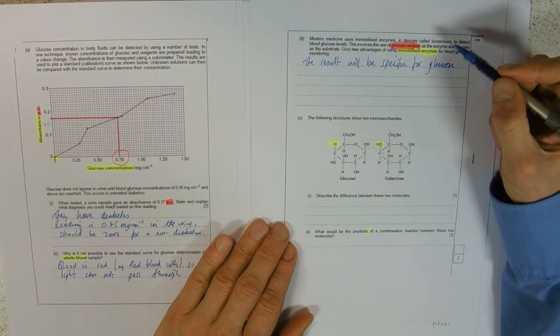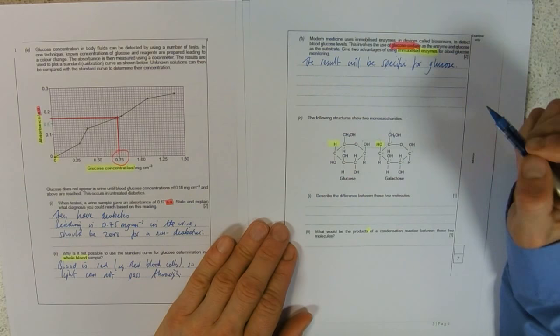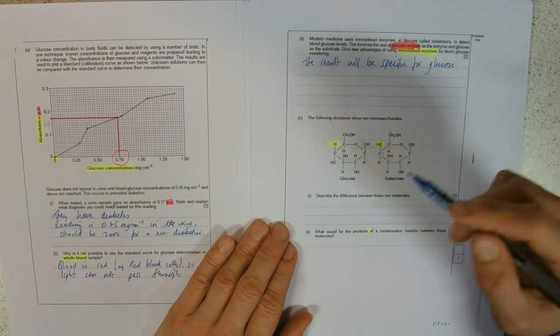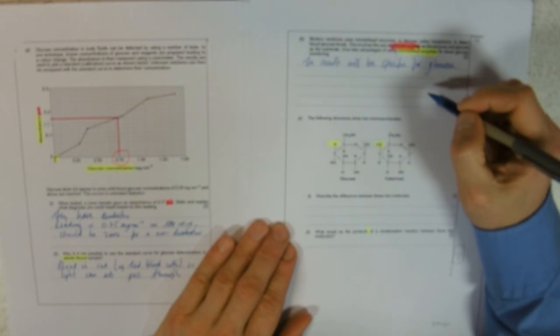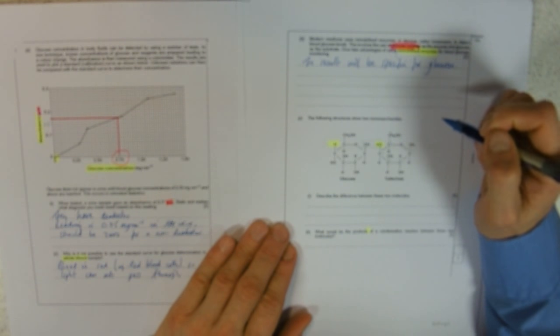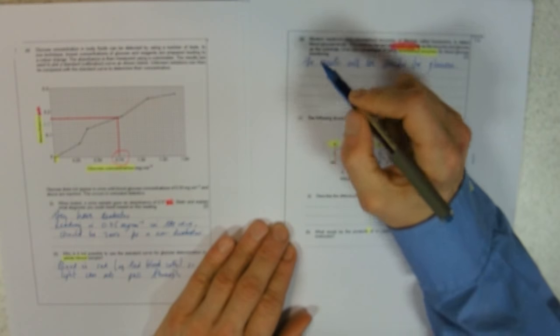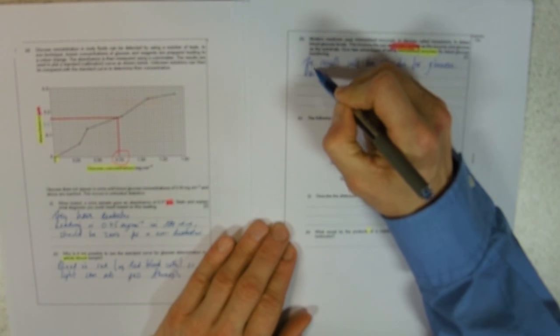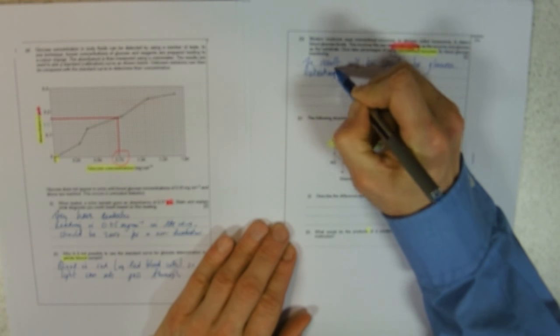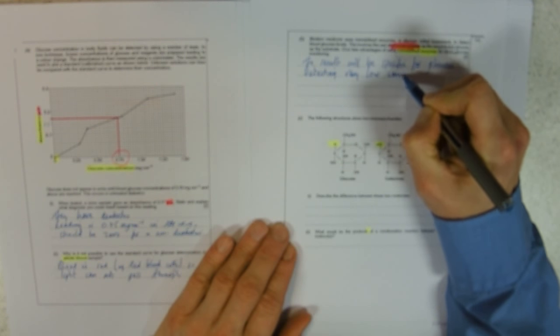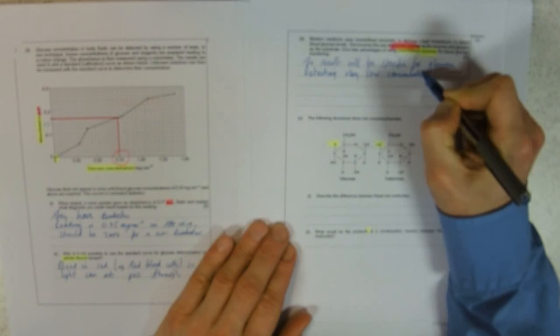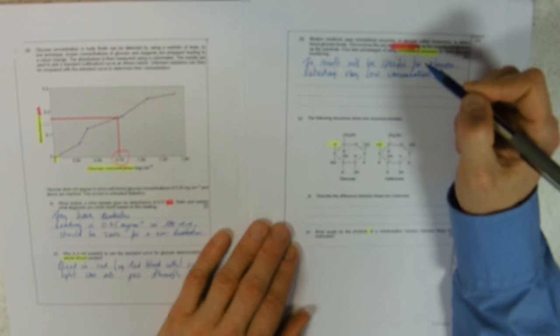It won't give a reading for anything else, and it's glucose that we're testing for. We use enzymes as well because they will give a reading even if there's a very low concentration. So they are good at detecting very low concentrations. And then that'll do for 2 marks.